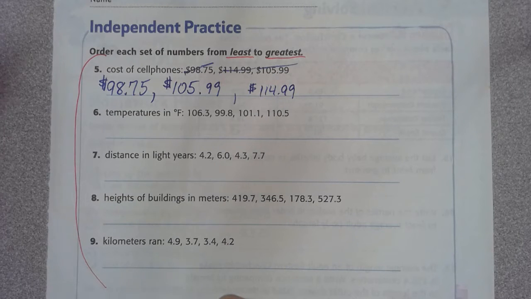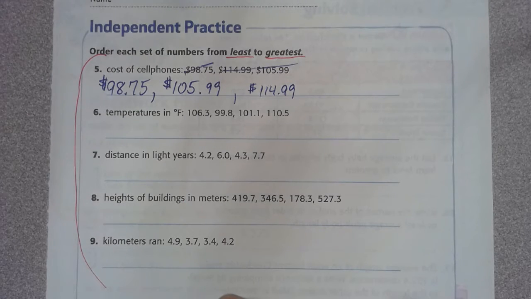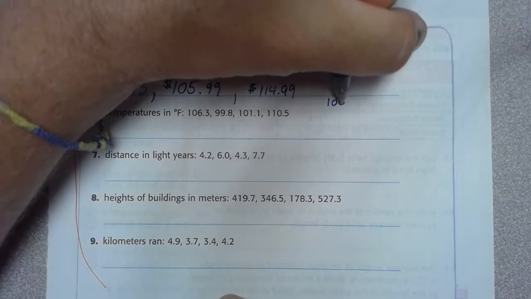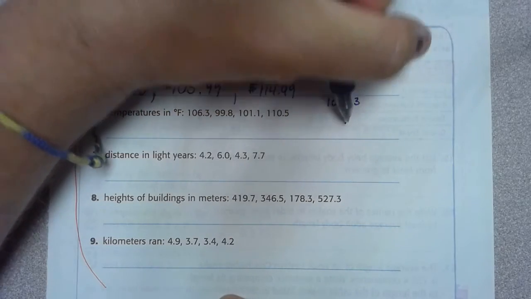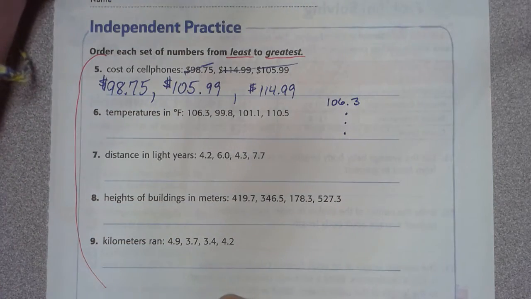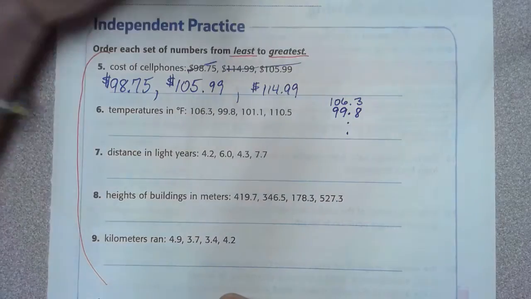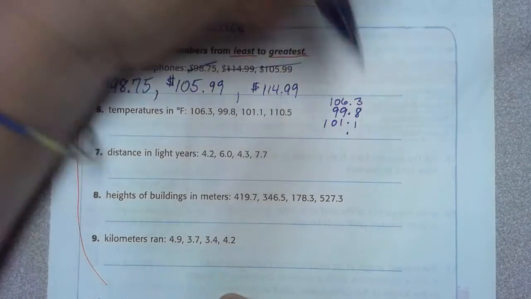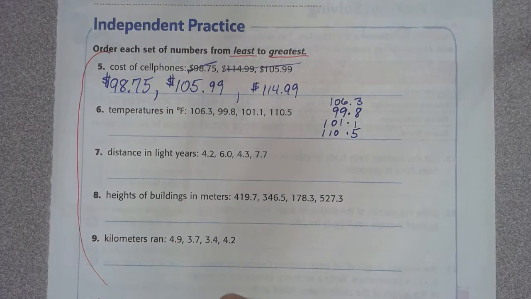All right. Number 6, temperatures. There's a bunch of different numbers here, and I might look at it and say, okay, this is kind of hard to see. So what I'm going to do is line these up. Say 106.3 degrees. Again, decimal points. I'm putting decimal points here because there's 4 numbers. So I'm going to put 99.8. I'm going to put 101.1 and 110.5. Now they're all lined up all pretty.